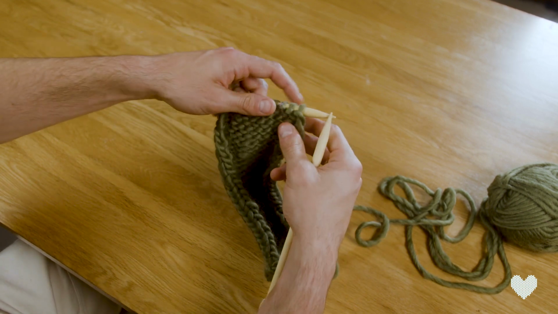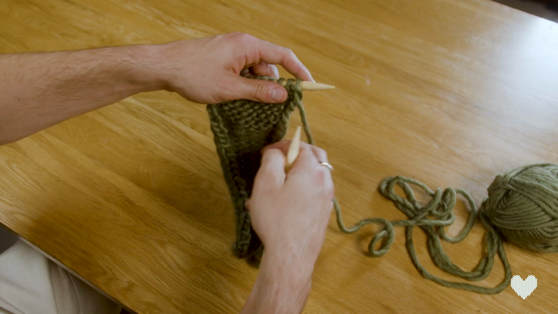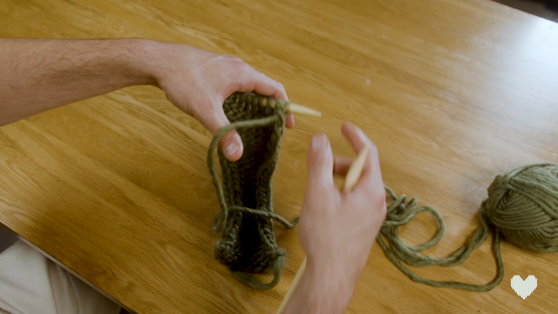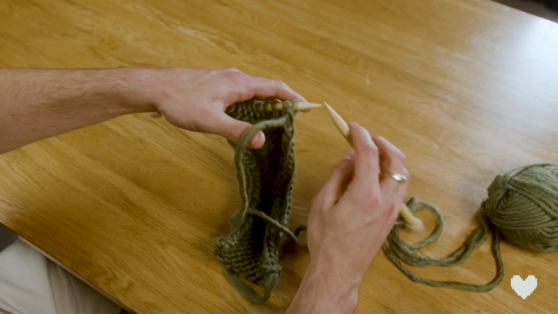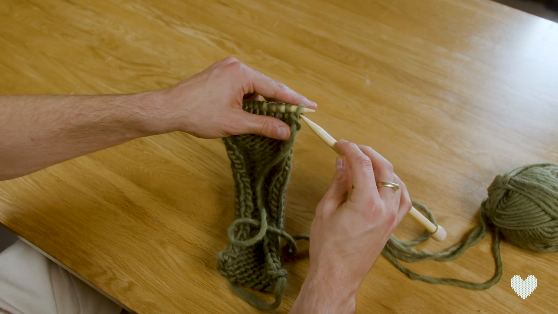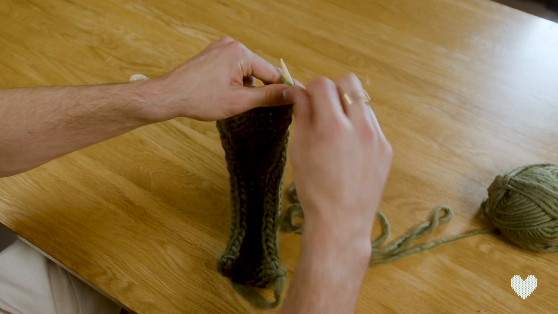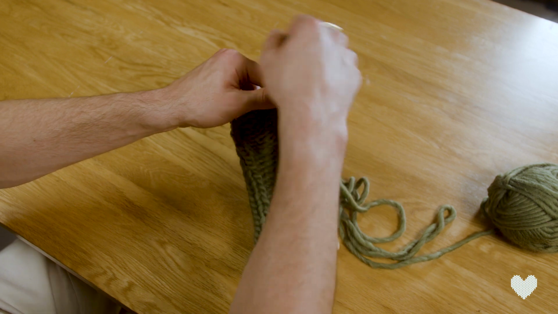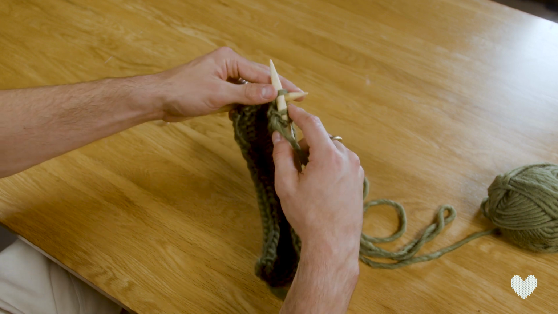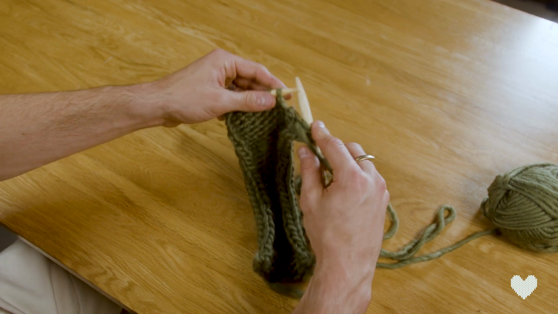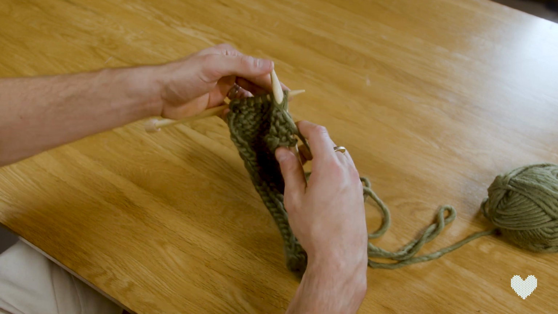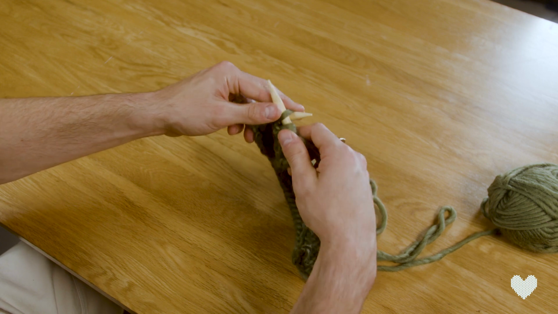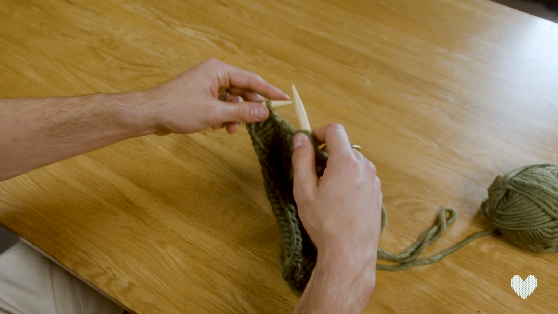For the purl side row, the difference being that with knitting, we always kept the yarn at the back. For purling, we keep the yarn at the front and we go from the back to the front of the stitch. So we go from the back to the front, wrap our yarn around, take the yarn to the back and pull it off. And we're going to purl all the way across this row. And purling across this row creates that flat texture on the front with those V's. And as you can see, is continuous purl stitches across this row.